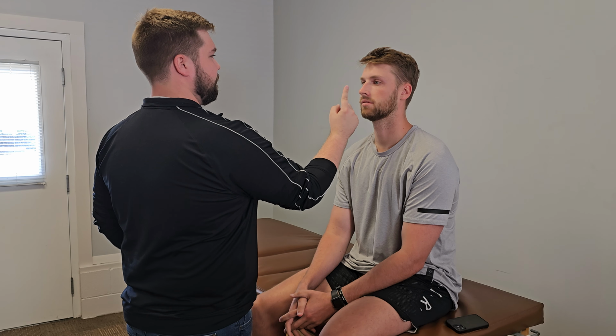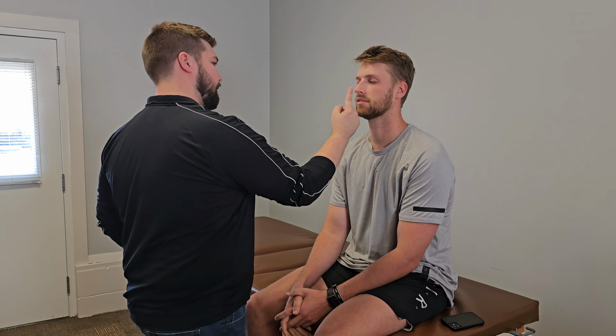For convergence, I'm going to move my finger closer to your nose. You just follow it. Let me know when you see double. Right there. Okay. So an abnormal finding would be anything beyond 7 centimeters from the nose, but this was way less than 7 centimeters, so this is normal.